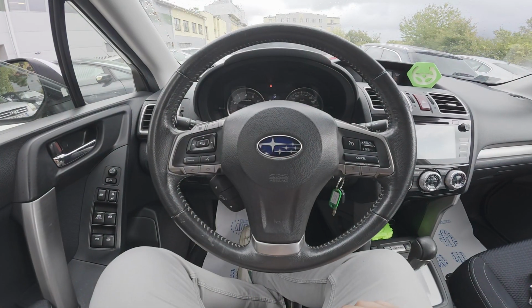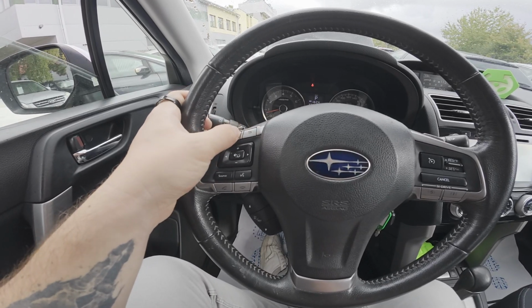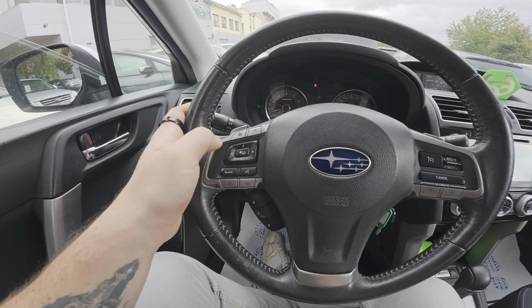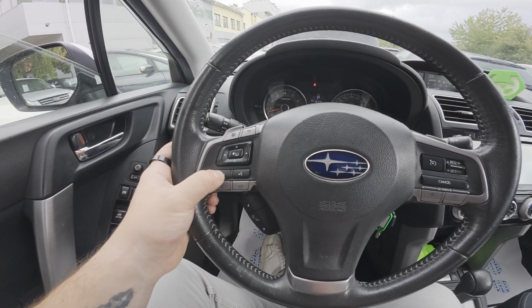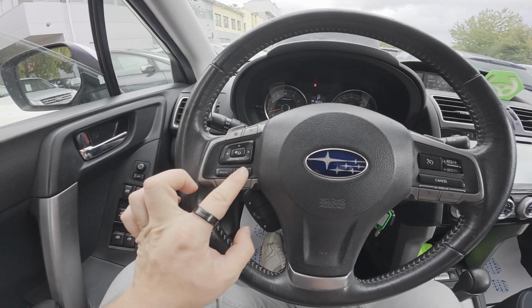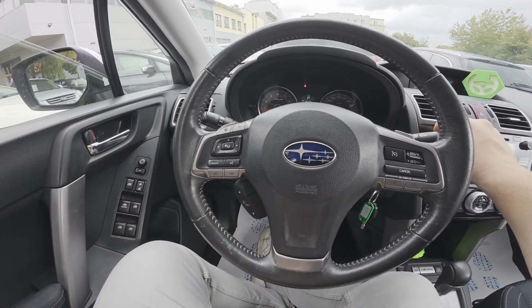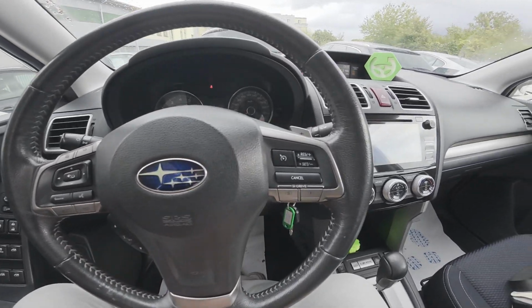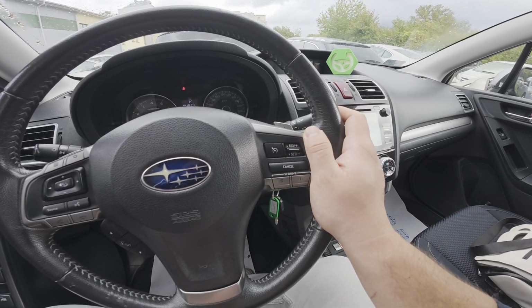In the beginning, take a look at the left side of the steering wheel. Right here we've got the panel, thanks to which we can navigate through radio. We can change radio station, radio volume, mute, unmute radio or go back. Also we can change source of the radio and activate the voice assistant. Thanks to these two buttons, we can answer and end calls.